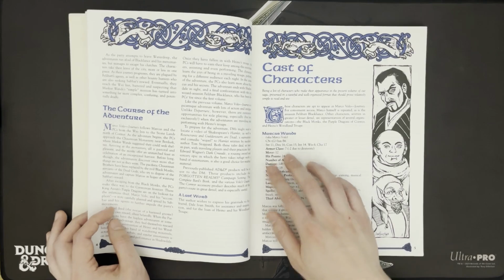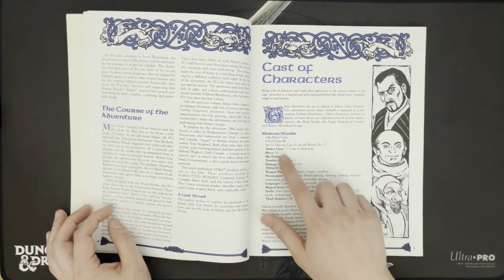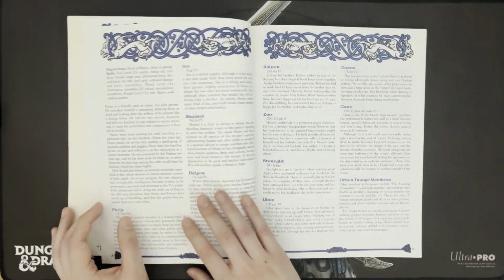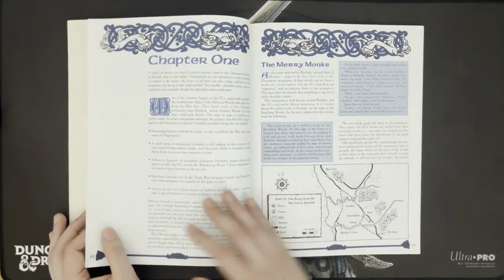So Marcus Wands, aka Marco Volo, is a 6th level bard, and he is your traveling companion. There are a few other NPCs involved in this adventure.